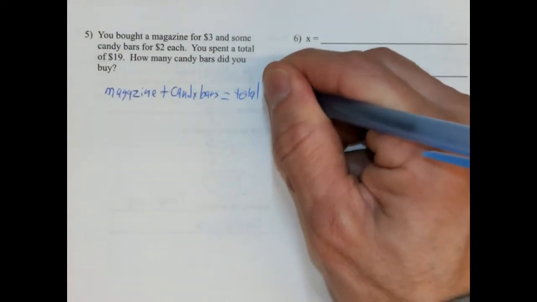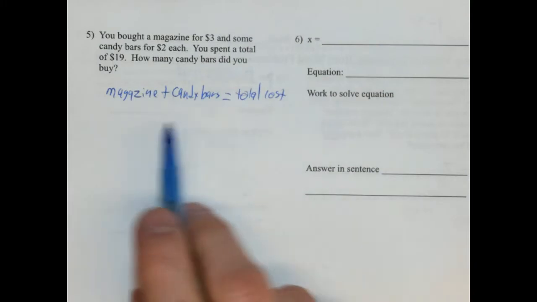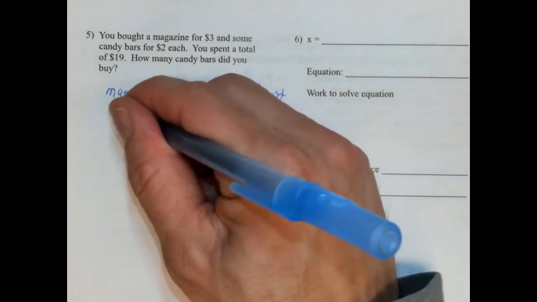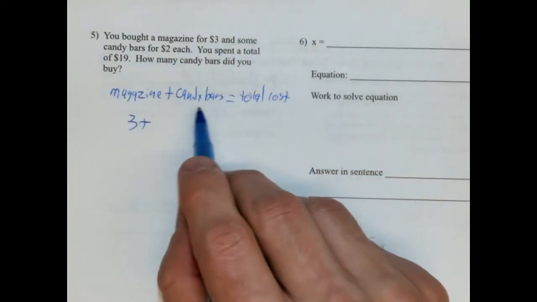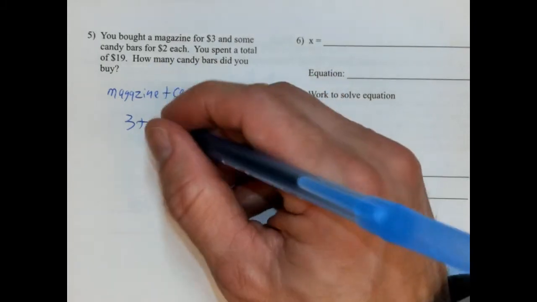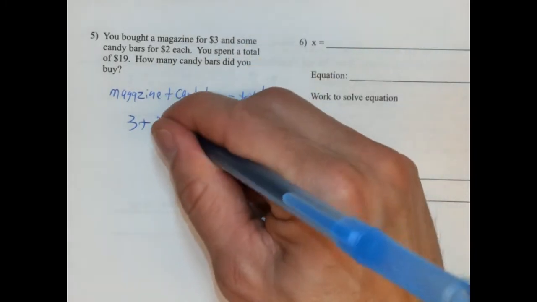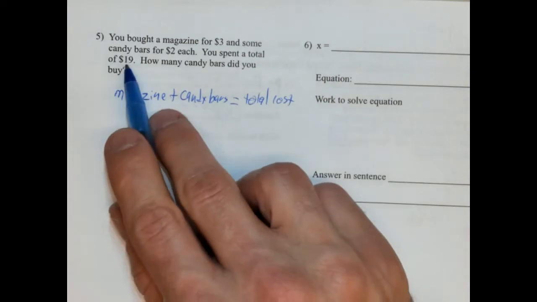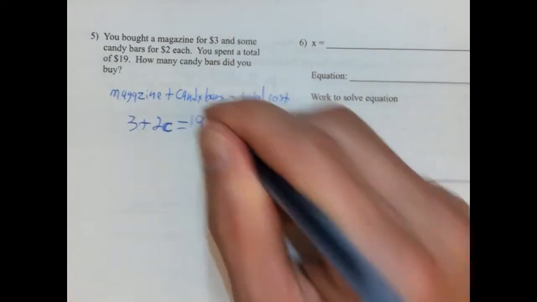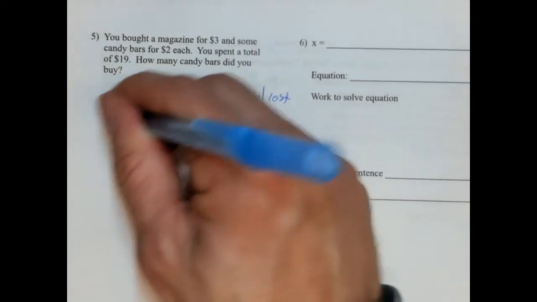So I'll write this out in words to start. Probably should have done that with the other example. So the magazine's $3. Now the number of candy bars we don't know, but we know it's $2 each. So it has to be 2 times whatever our variable is. In this case, we'll put C for candy bars. And we spent a total of $19. So that's our equation right there.